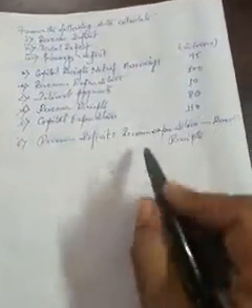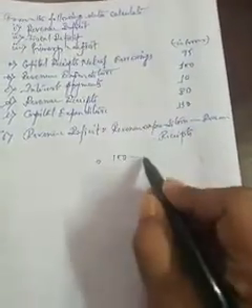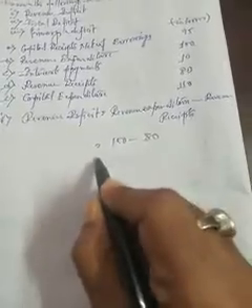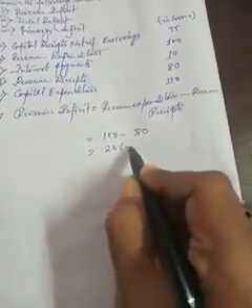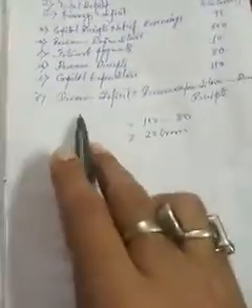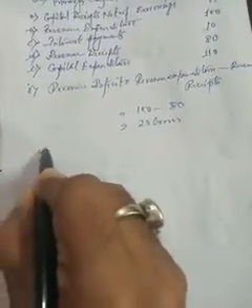Revenue expenditure is 100 and revenue receipts is 80. All values are in crores, so it is 20 crores. That is the revenue deficit.